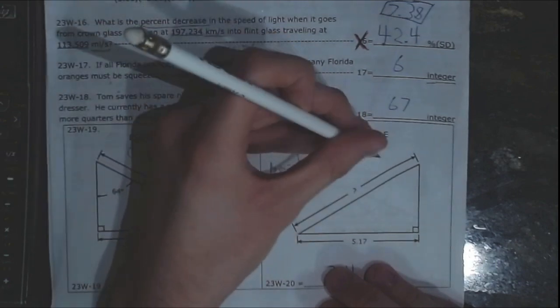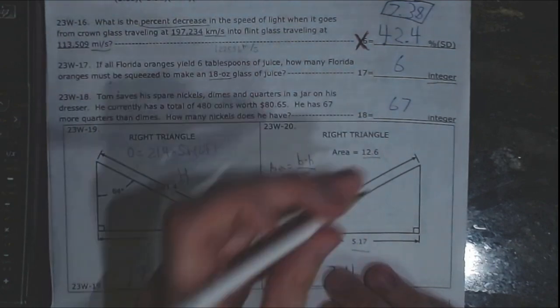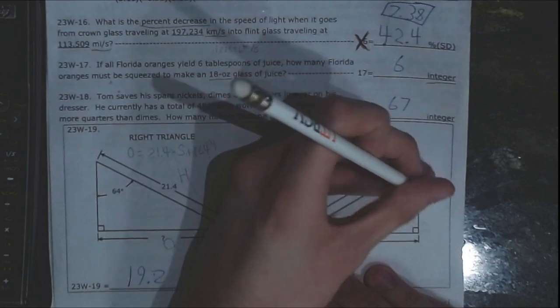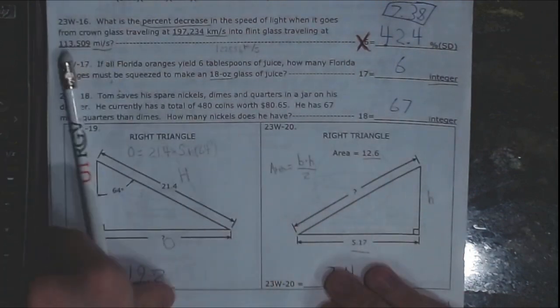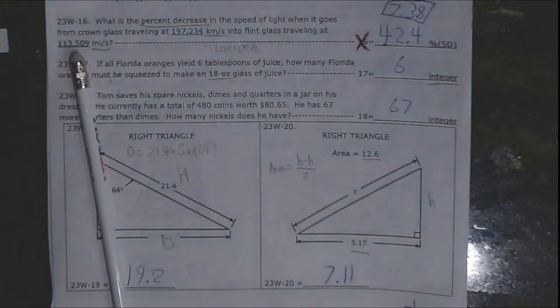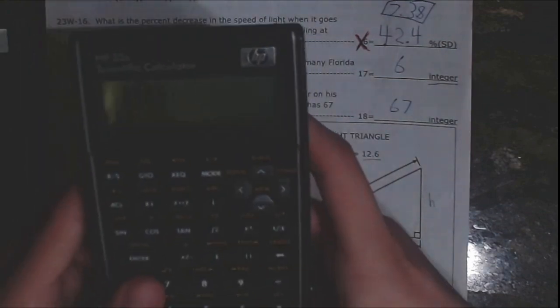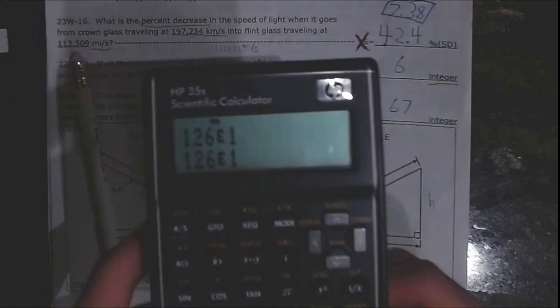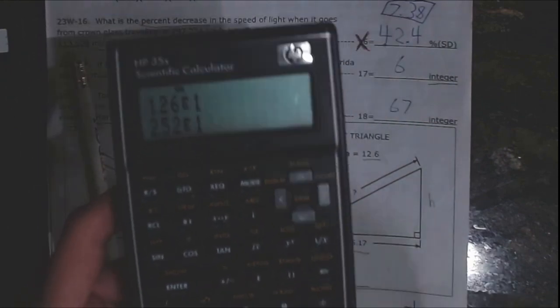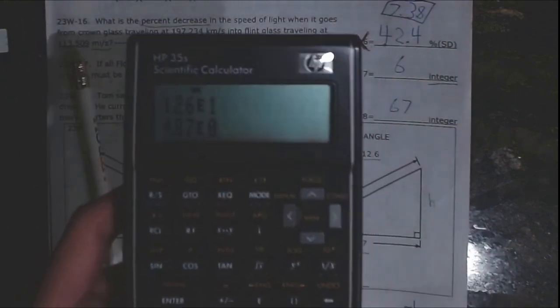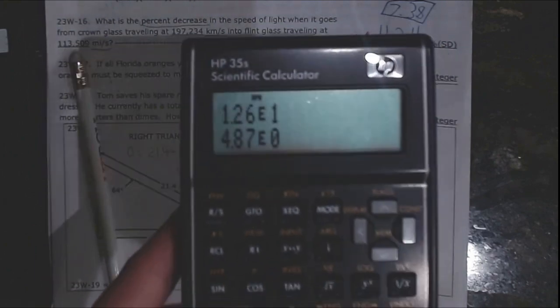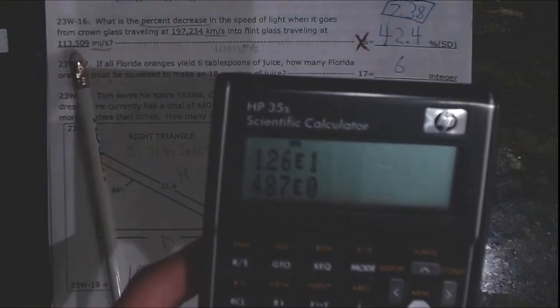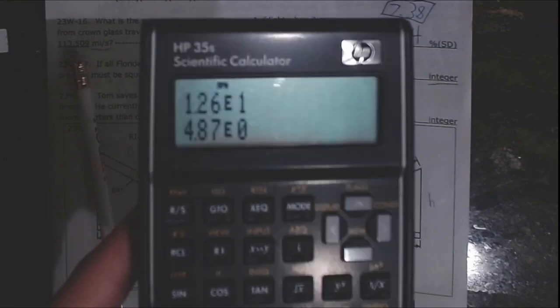So I have the area, I have the length of my base, I don't have my height, so I can solve for that using this equation. So I'll just work backwards to find my height. I take my area of 12.6, multiply by 2, and divide by my base. So I get that my height is 4.87.